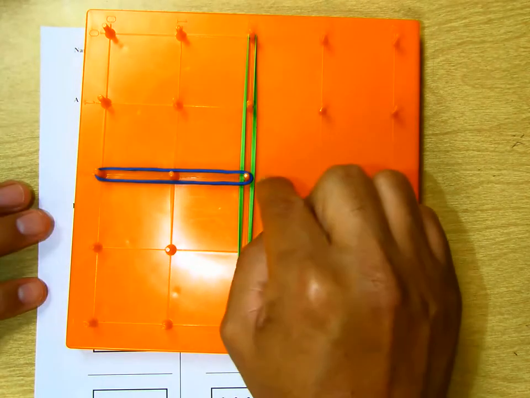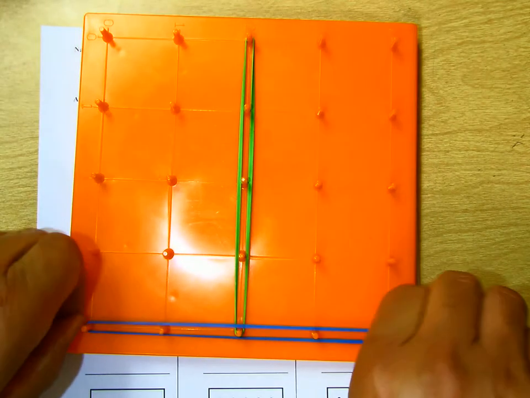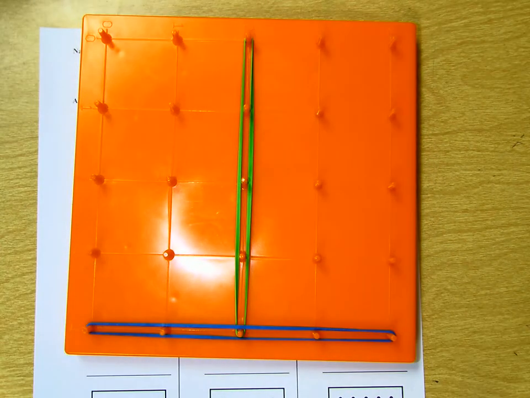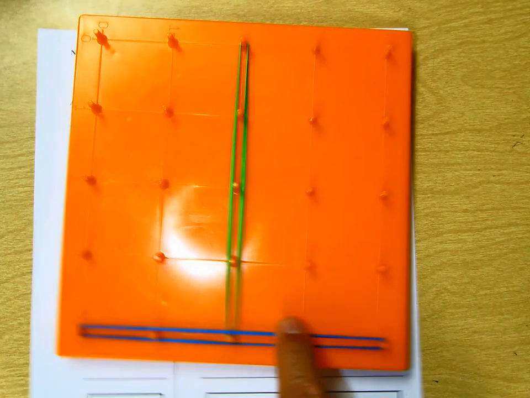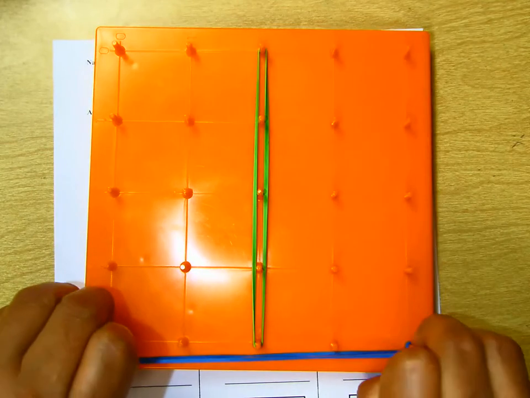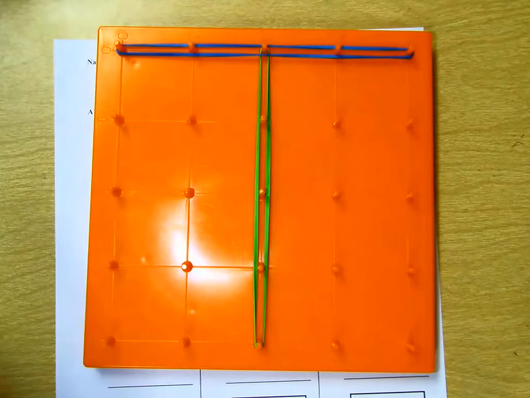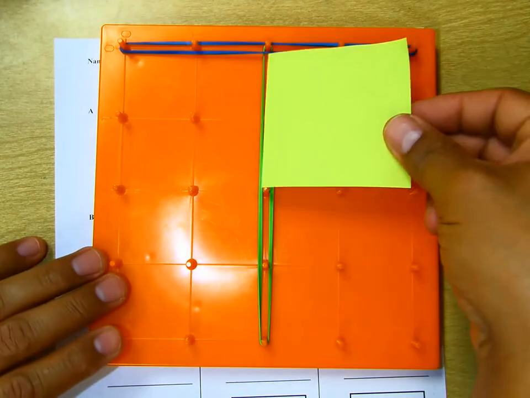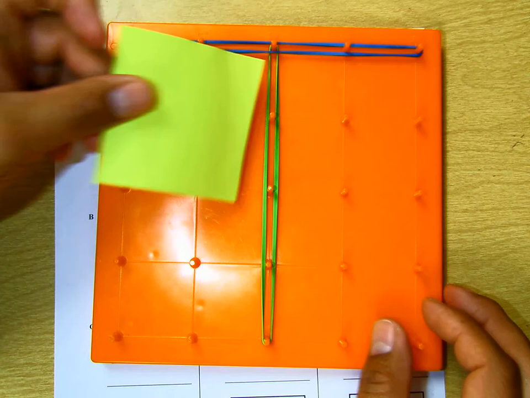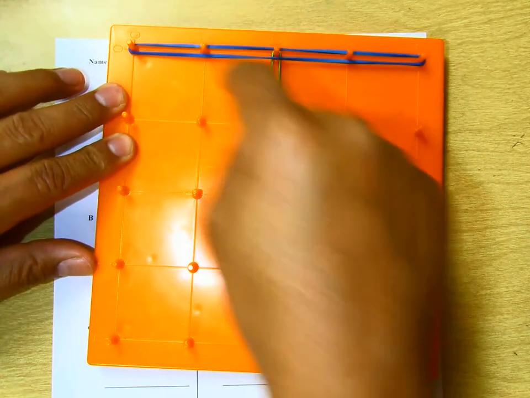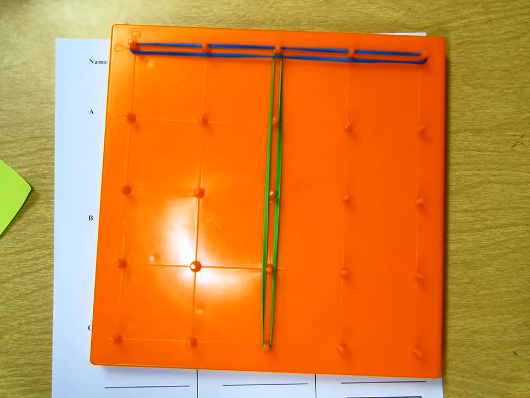Perpendicular lines, like I said, form right angles. If I move this line to the bottom, those would be perpendicular lines because they form a right angle right here and a right angle on this side too. If I move this line to the top, those would still be perpendicular lines because they form right angles there, and it forms a right angle here. So it forms that corner right here and this corner right here. So that would be a perpendicular line.